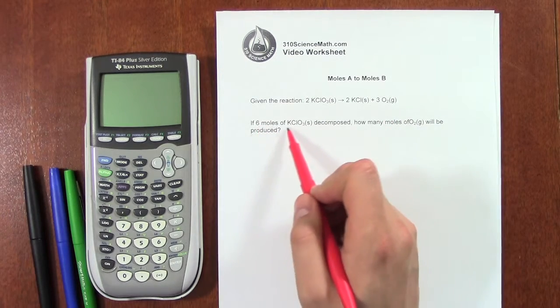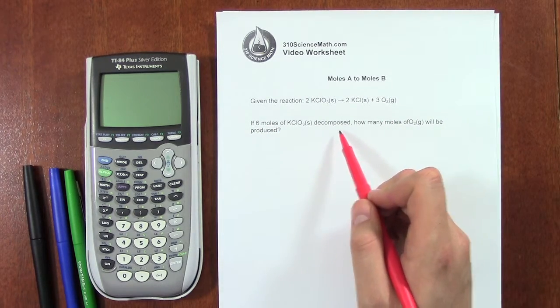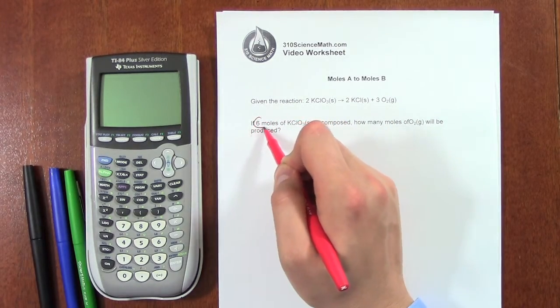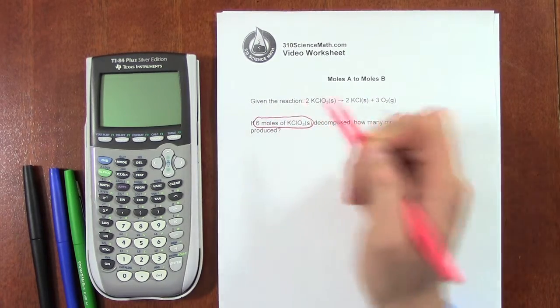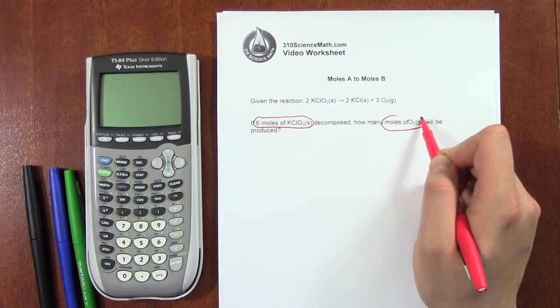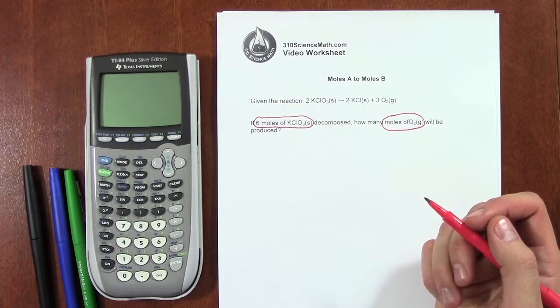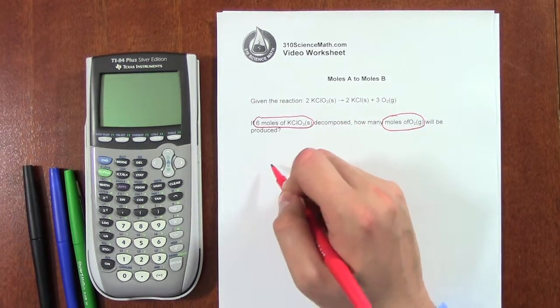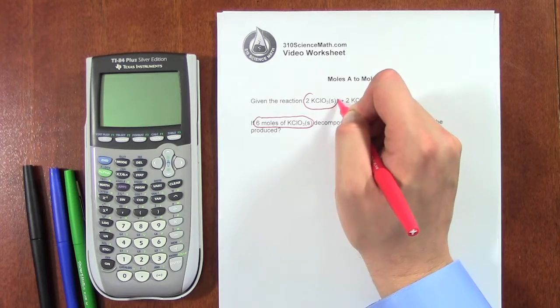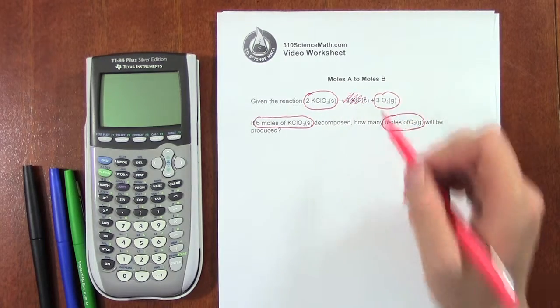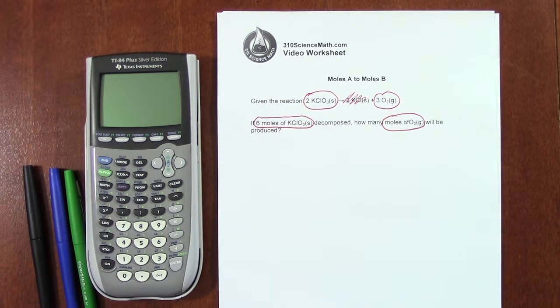If 6 moles of potassium chlorate decomposed, how many moles of oxygen will be produced? All right, well, let's check it out. Here, the given information is this. And what we're looking for is moles of oxygen gas. So if we have moles of oxygen gas, then we need to find that. So our problem's only going to involve this substance and this substance. We don't even need to worry about this potassium chloride because it's not part of our problem. Yes, it's part of the original equation, but it's not involved in what we're trying to solve here.